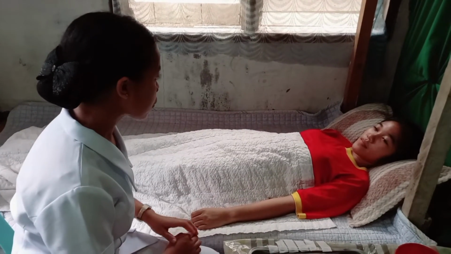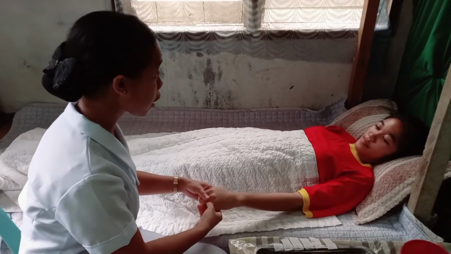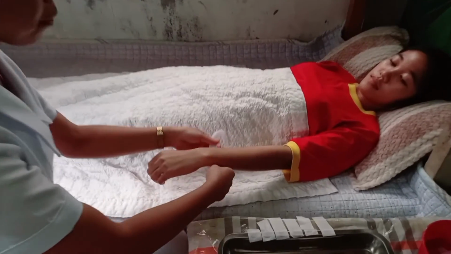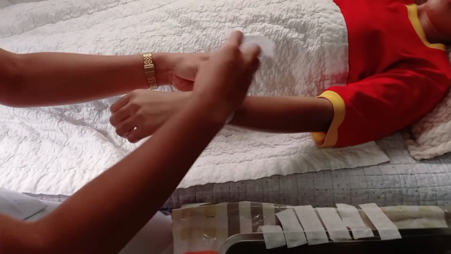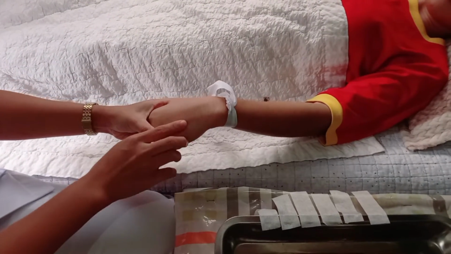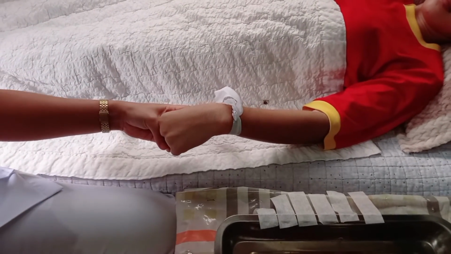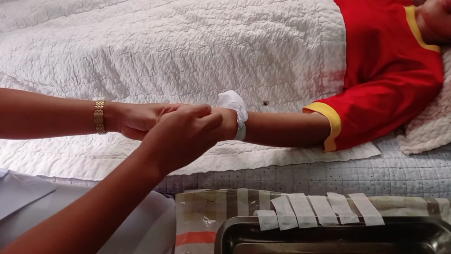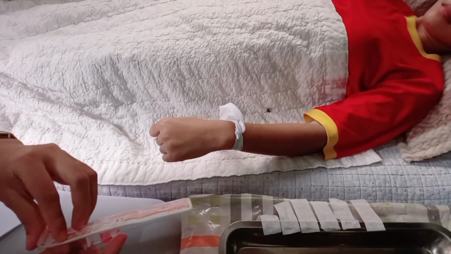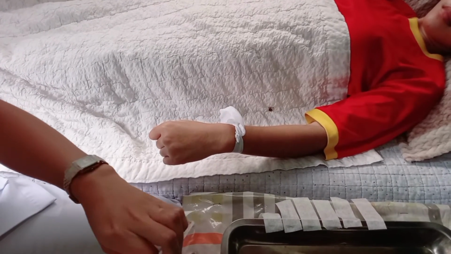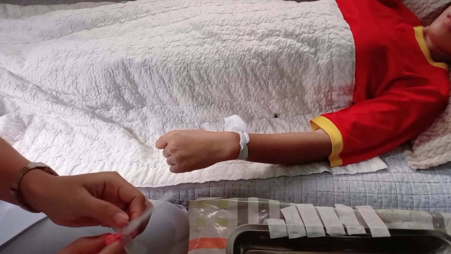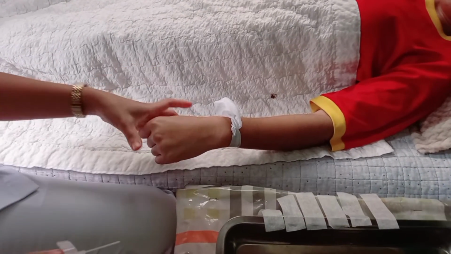Ma'am, asay mo ba yun nga kamot, ma'am? Dari. Sige, diri ko magtaod, ma'am, ha? Taod na ko, ma'am, ha?